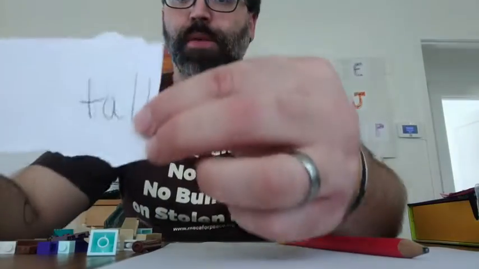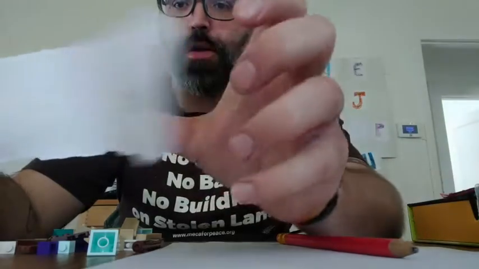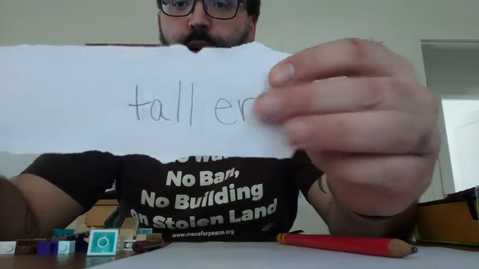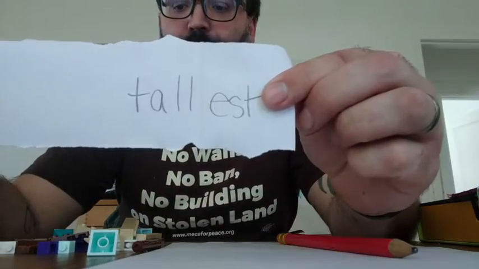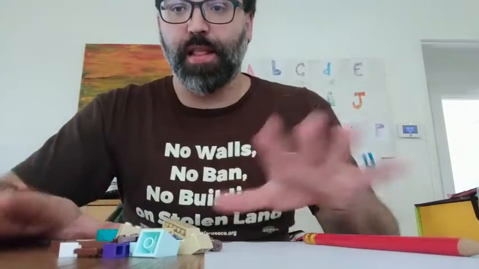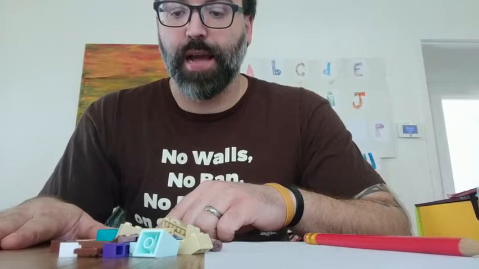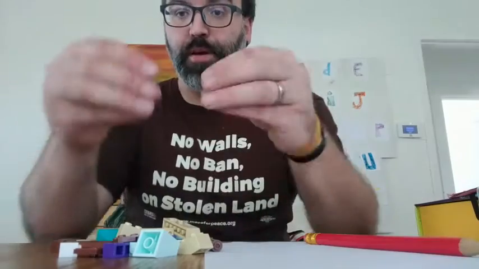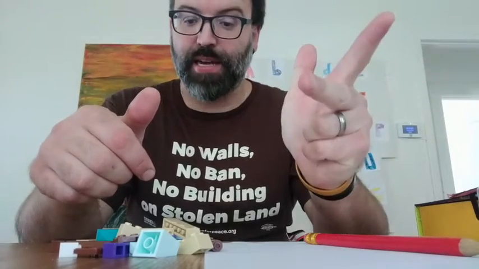First example, I'm going to show you how to make tall, taller, and tallest. So I have three ways that I can make it. One, is I grabbed a pile of Legos and I can take those Legos and build one that's tall, one that's taller, and one that's tallest. I'll do that in a second. And put those to the side.